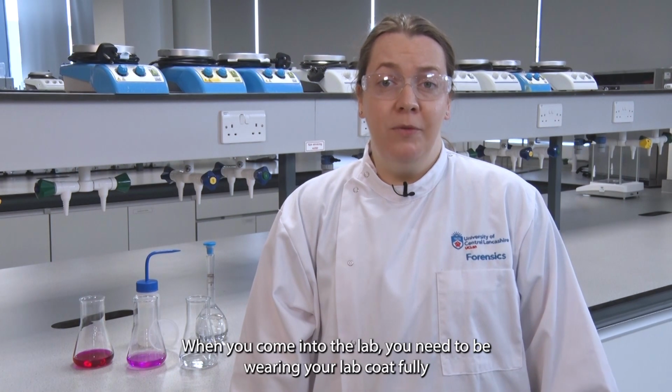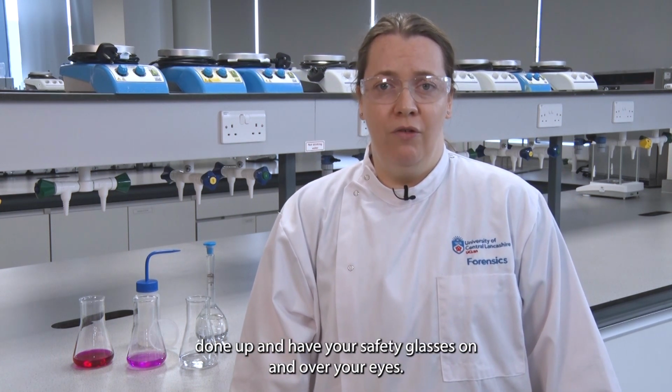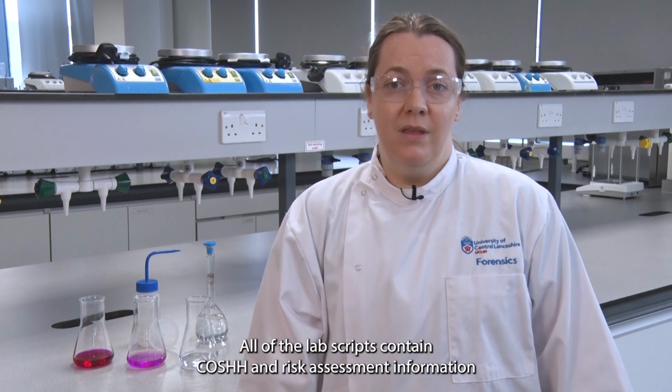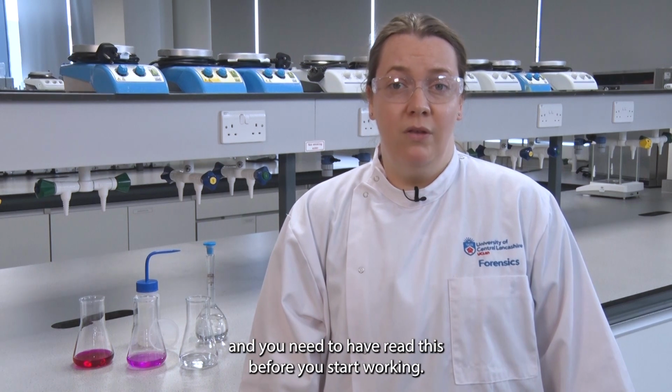When you come into the lab, you need to be wearing your lab coat fully done up and have your safety glasses on and over your eyes. All of the lab scripts contain COSH and risk assessment information, and you need to have read this before you start working.